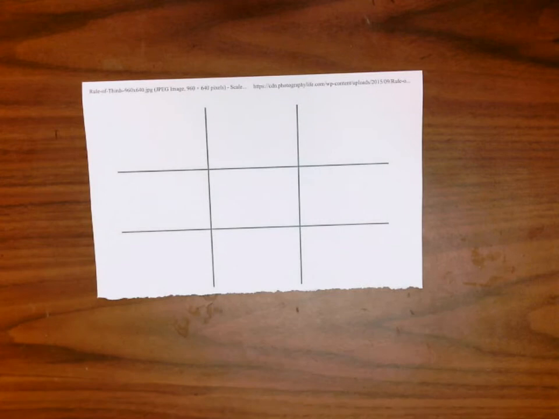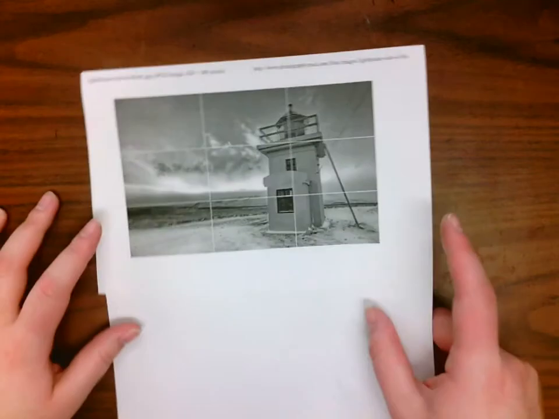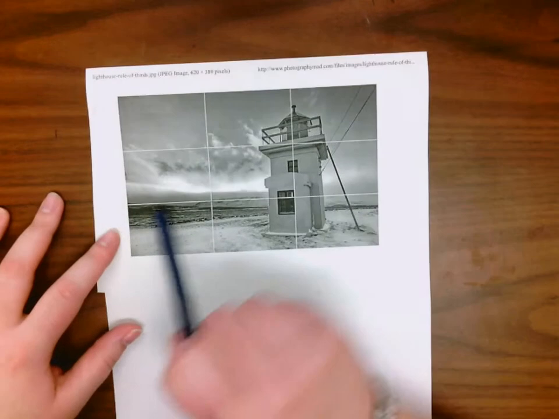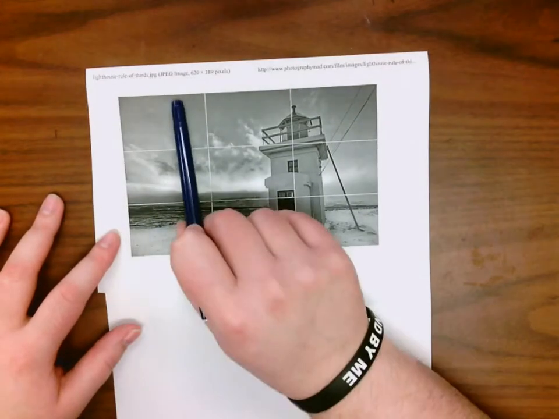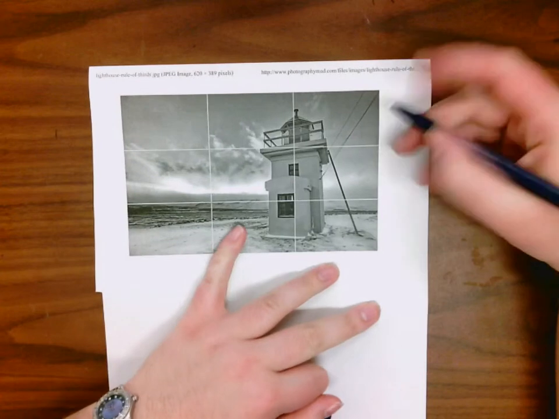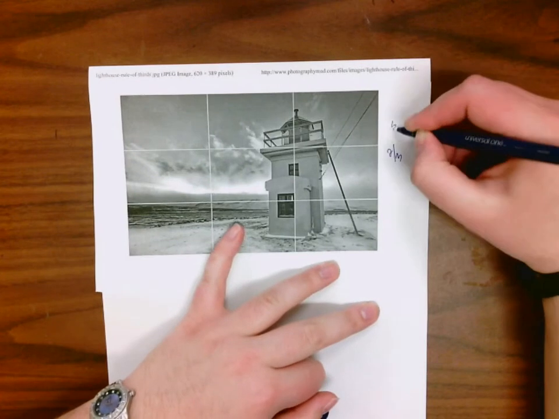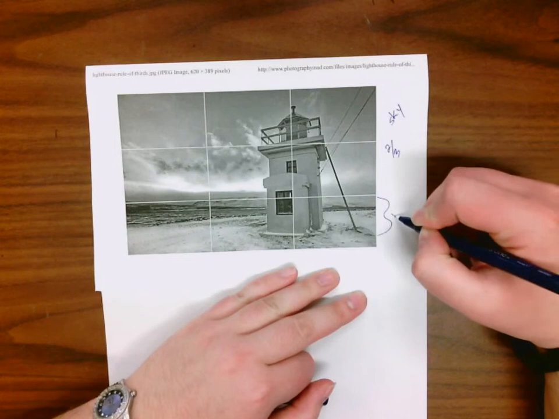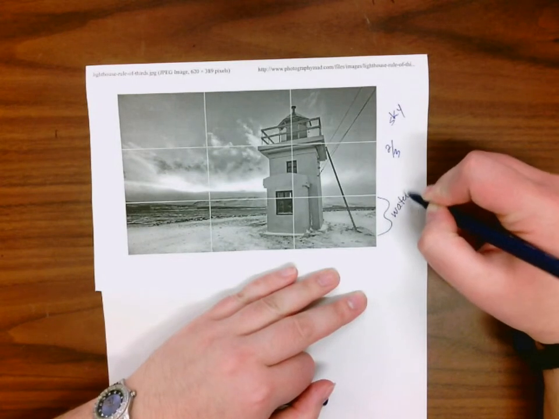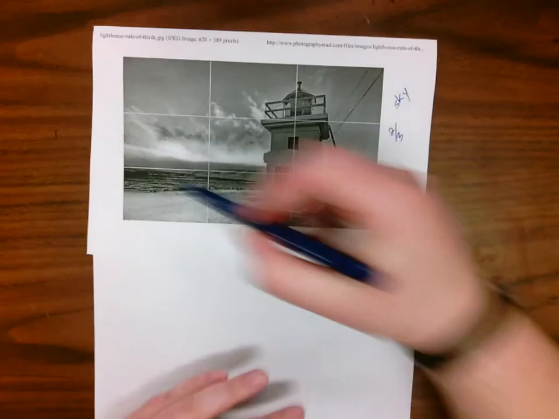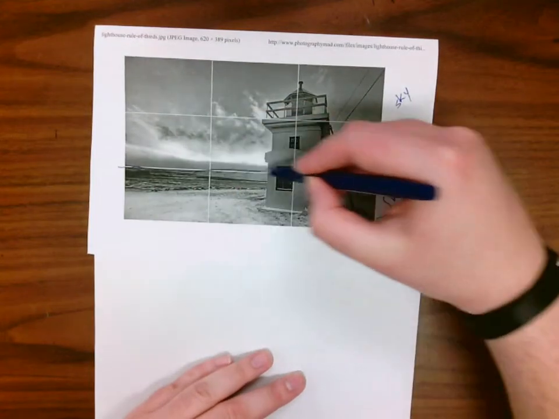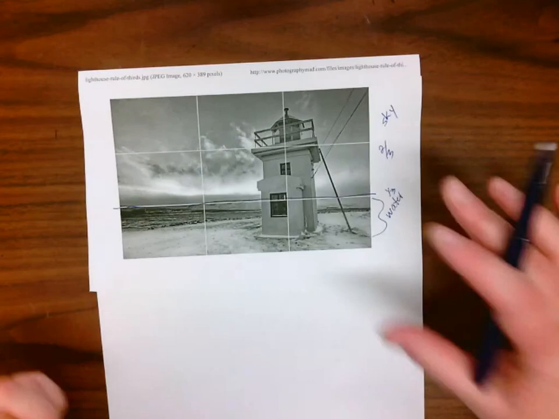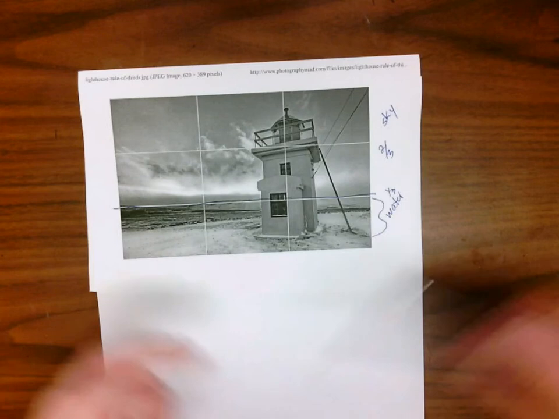So an example of this is over here. If you look here, 2/3 of the picture is sky. So 2/3 is sky. 1/3 is water. It's 1/3. And you see how there's that actual third line right there that breaks it up.